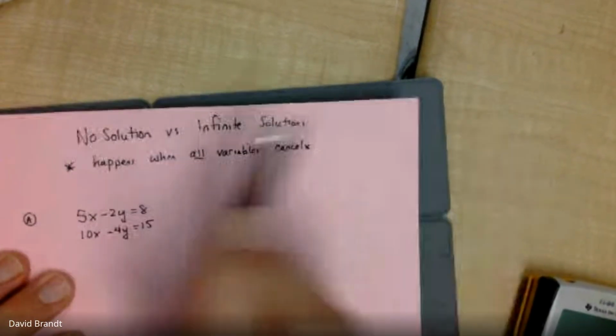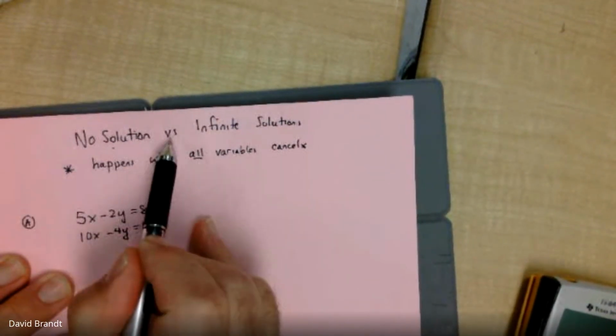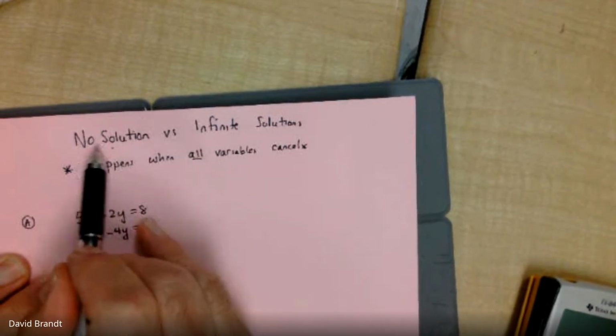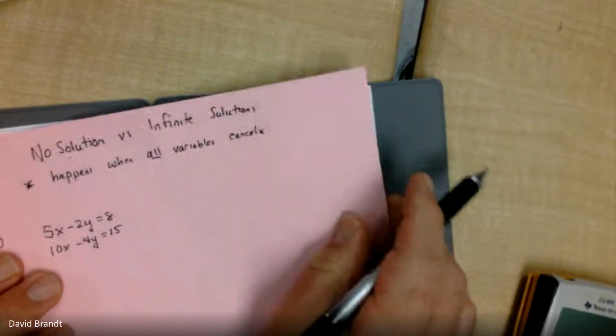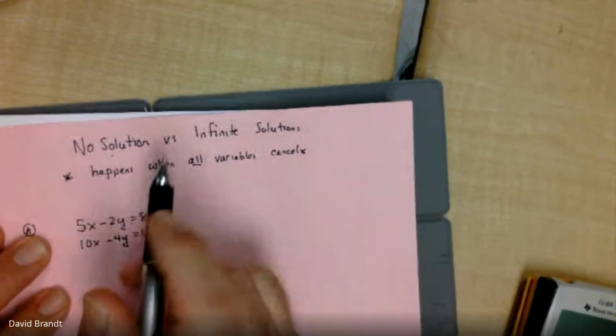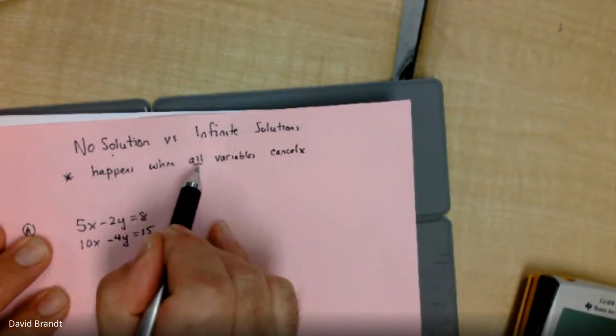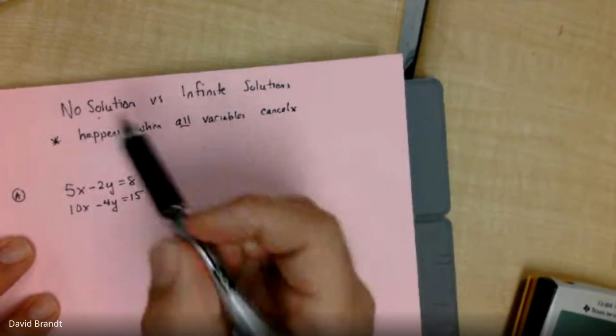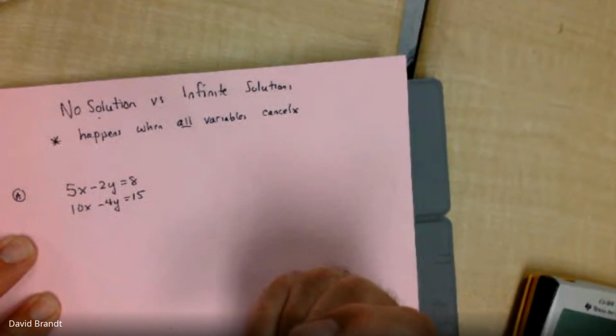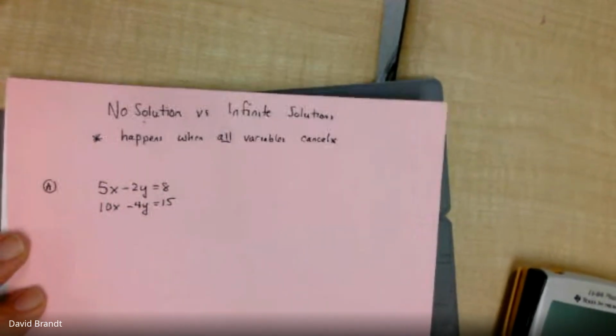The weird ones are when you have no solution or infinite solutions. That says no solution versus infinite solution. Now, when does that happen? When do you see one of these two weird things happen? Well, it happens when all the variables cancel. I've got two examples here where all the variables are going to cancel, and you're going to see what happens.